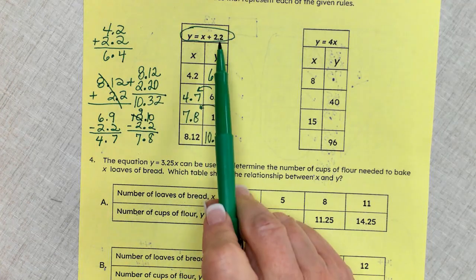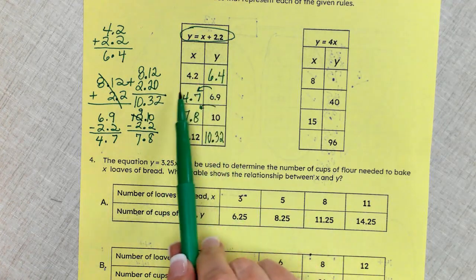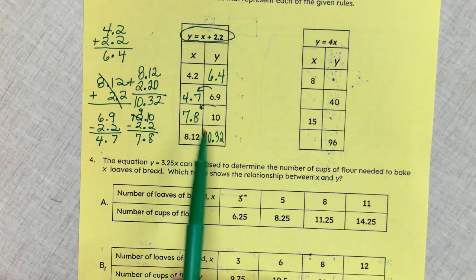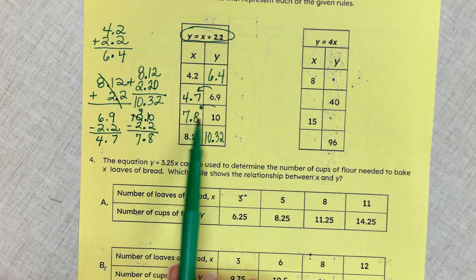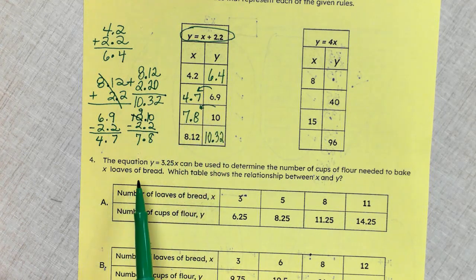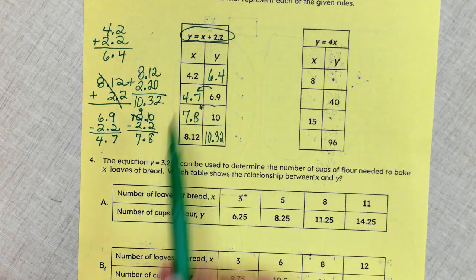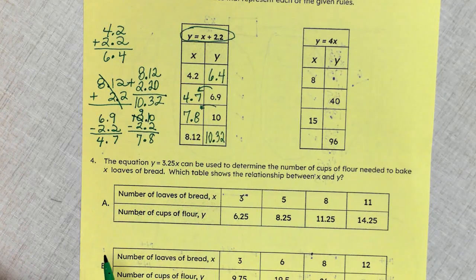There should be a plus 2.2 relationship now between all the pairs. 4 plus 2 is about 6. 7, almost 8, plus 2 would be close to 10. 8 plus 2, 10. So those look reasonable. They seem to follow the rule all the way through the table.